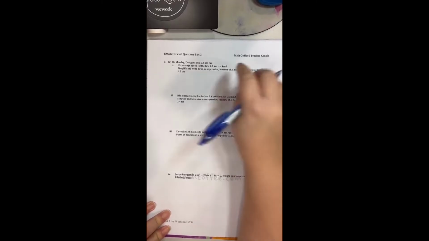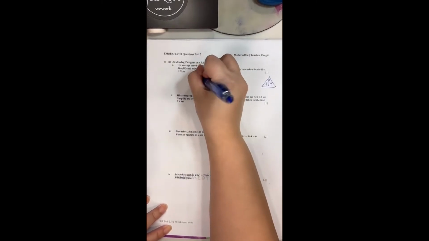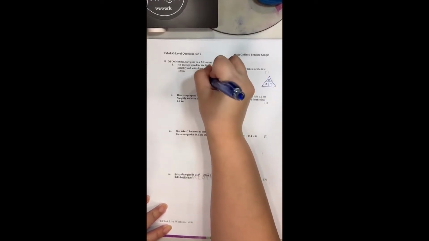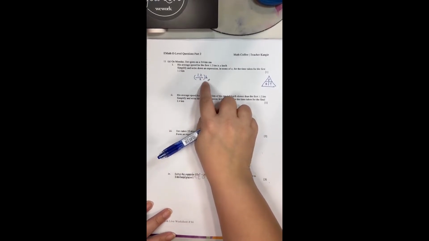You need to know your DST. They're asking you to find the time taken. You know that it is distance divided by speed. In this case, the distance is 1.2 km. The speed is x km per hour. So it will be 1.2 over x hour. Okay, just write like that. This is the first part.